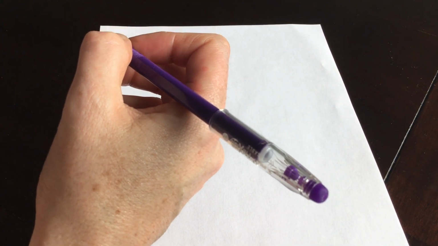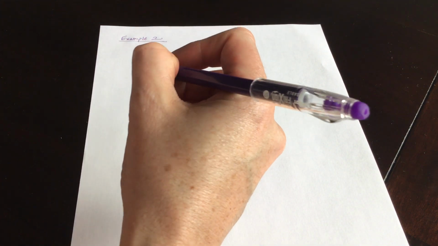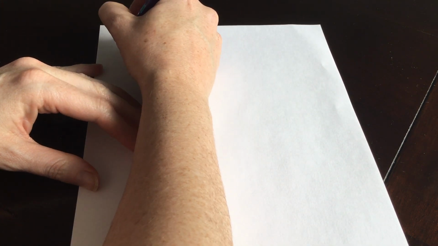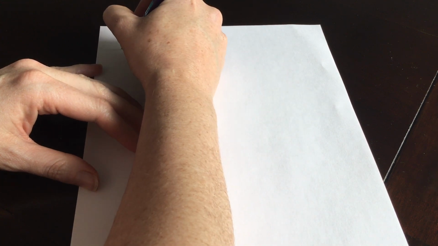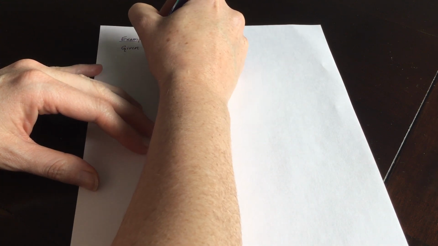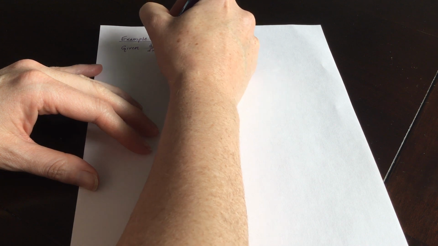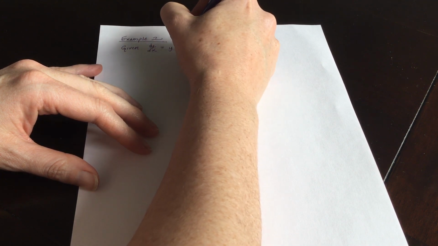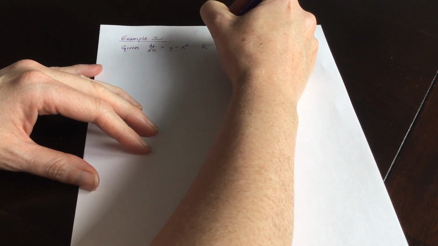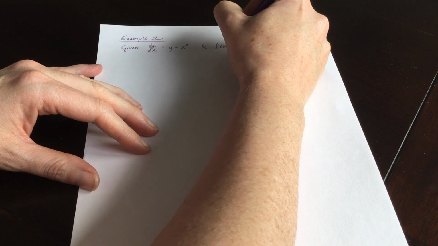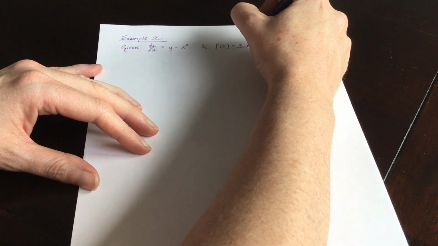So let's look at a second example for Euler's method. So let's say you're given dy/dx is equal to y minus x squared, and an initial condition that f of 0 equals 3.